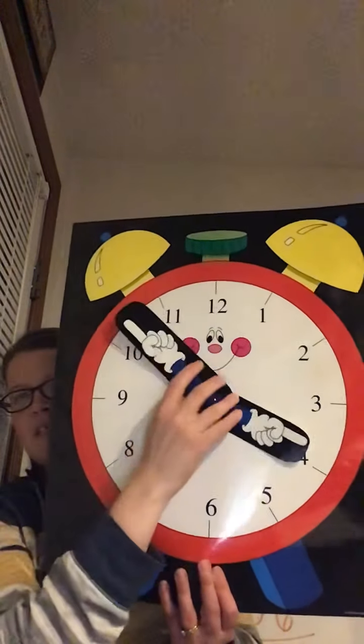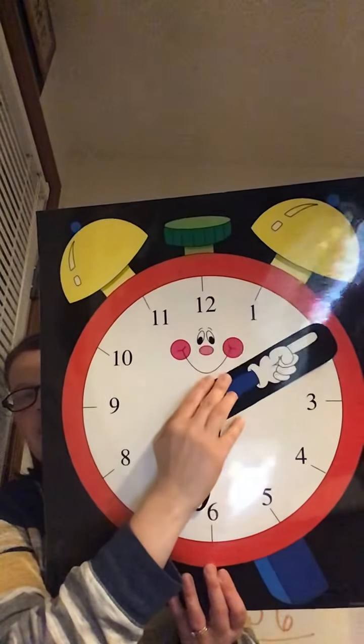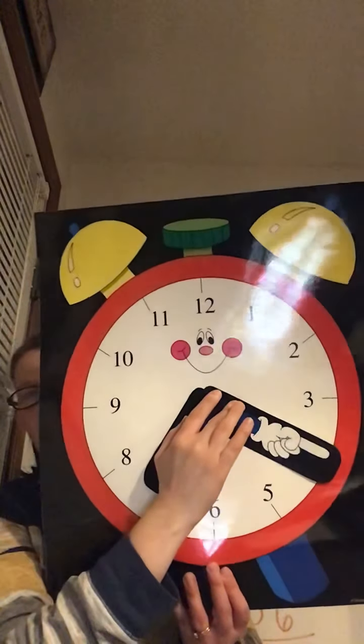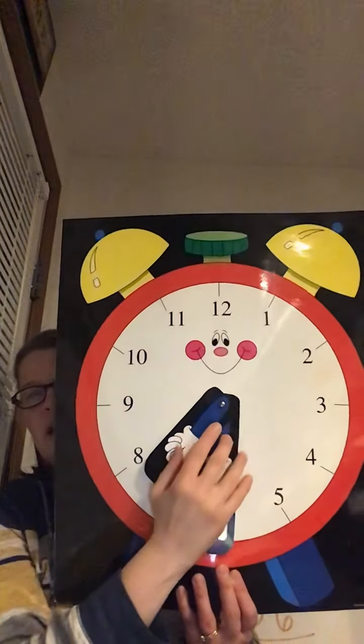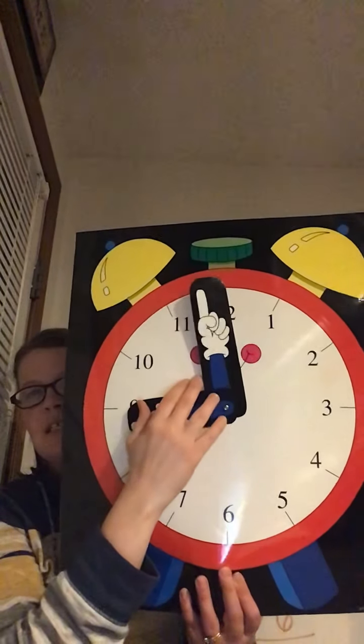And the minute hand, how does this hand go? The minute hand goes around by 5s, around by 5s, around by 5s. The minute hand goes around by 5s to tell us the minute.